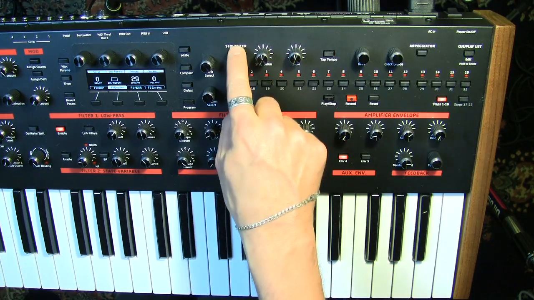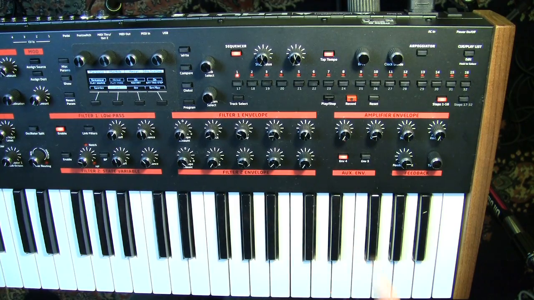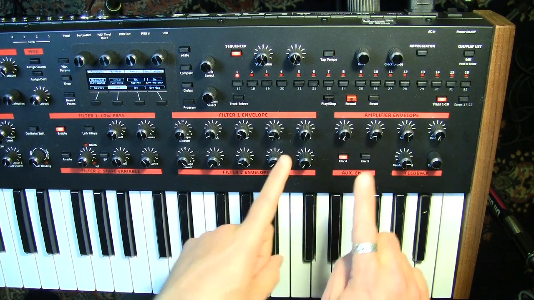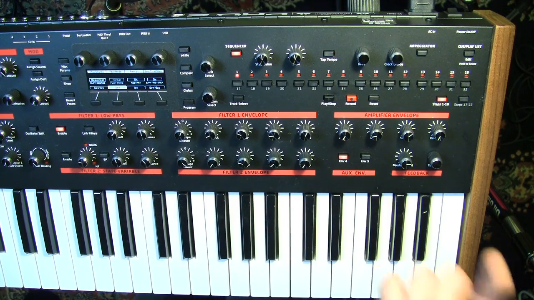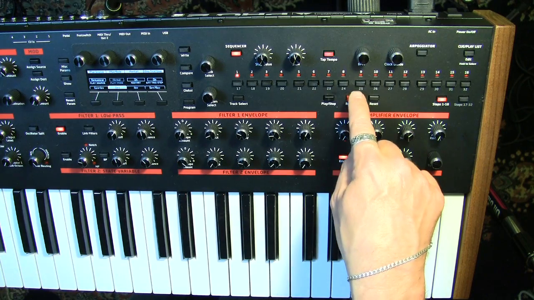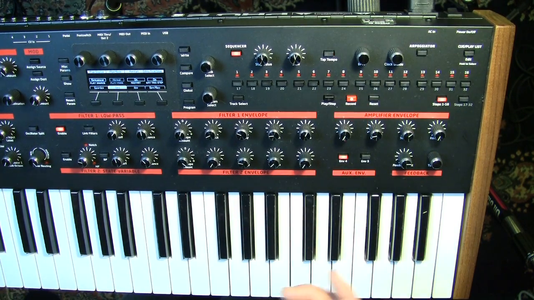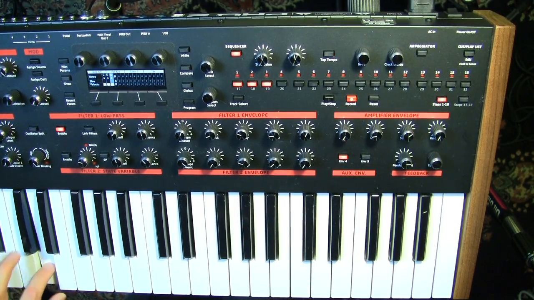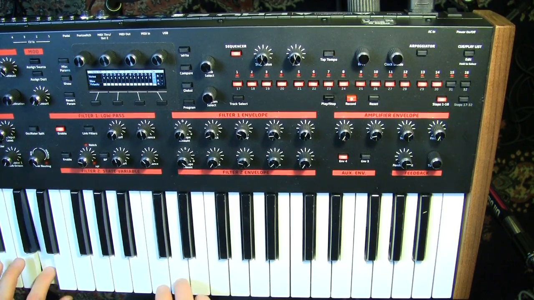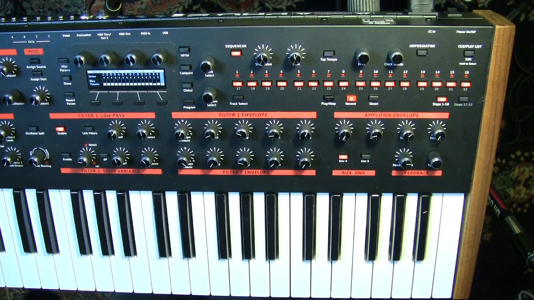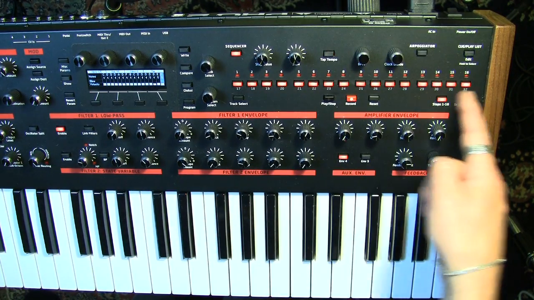So next we're going to talk about how the heck do you record with this sequencer. Let's say we want to record some notes. How are we going to do this? Well, I'm glad you asked because it's simple. Okay, we're just going to press record and now I'm going to play some notes. Okay, we're done. You'll notice all the lights came on.